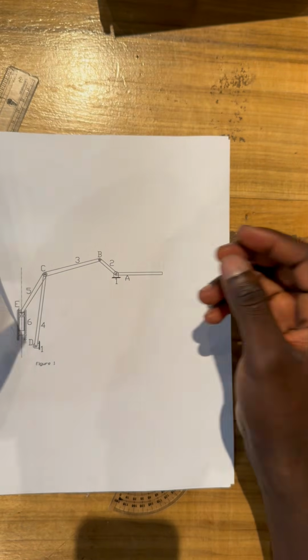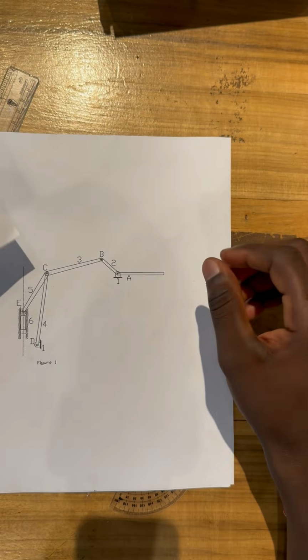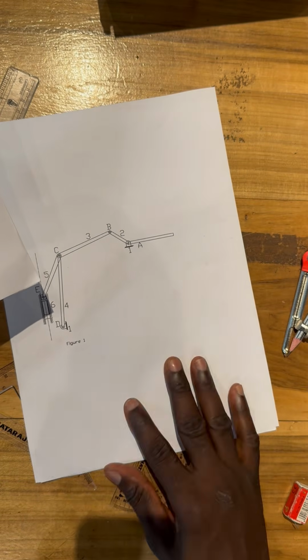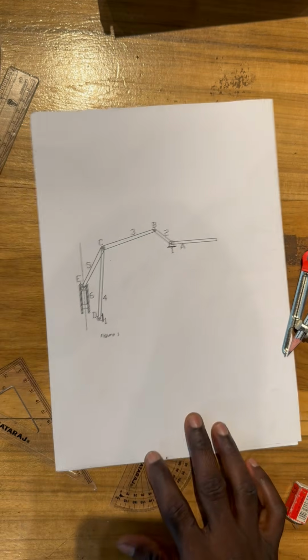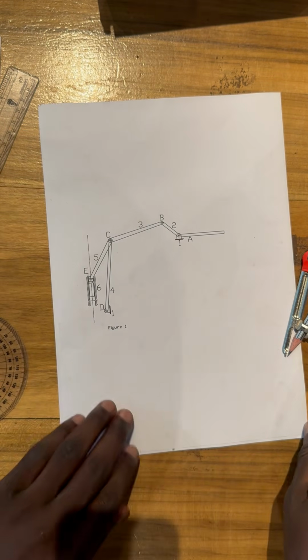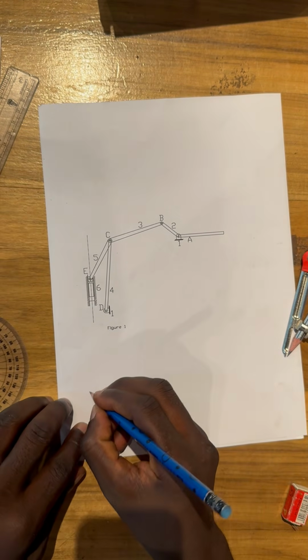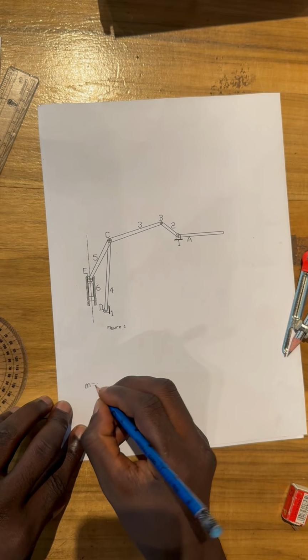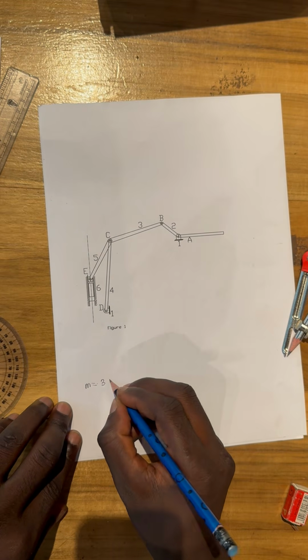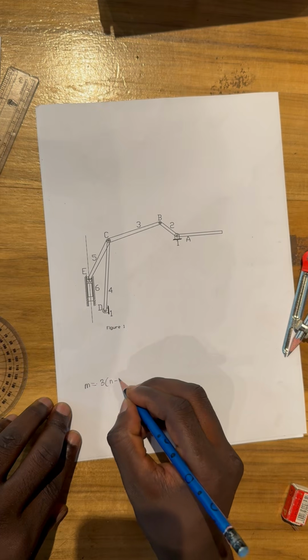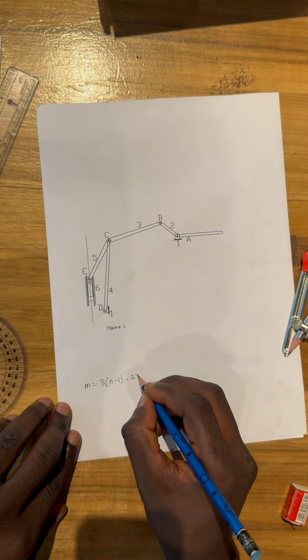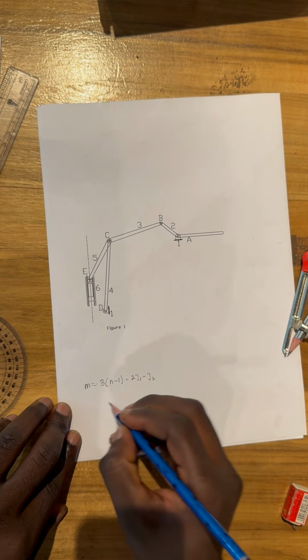So before we start, we need to calculate the mobility of the linkage. Maybe I should do it somewhere here. So mobility is given by M is equal to 3 into bracket N minus 1 minus 2J1 minus J2.